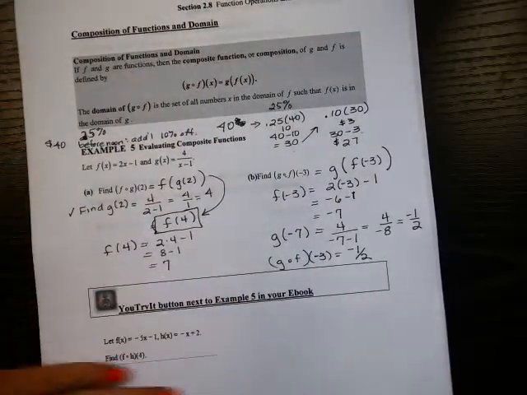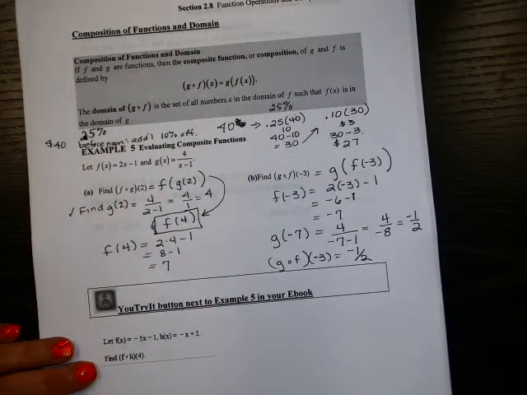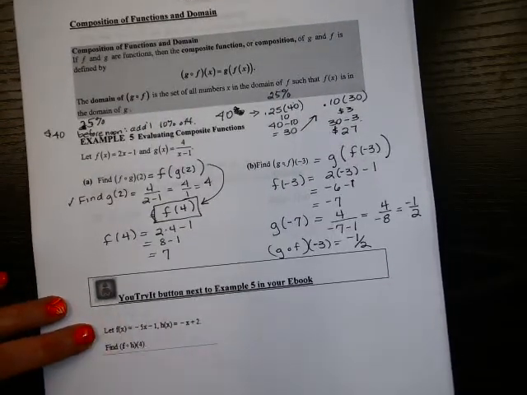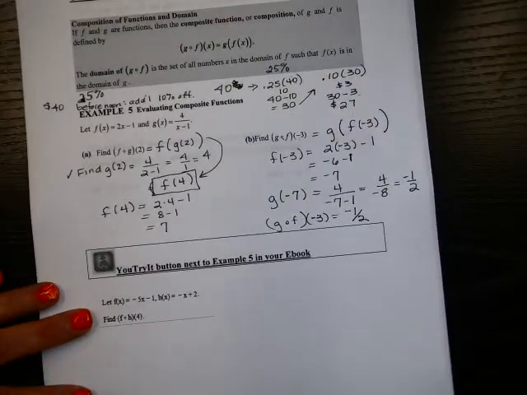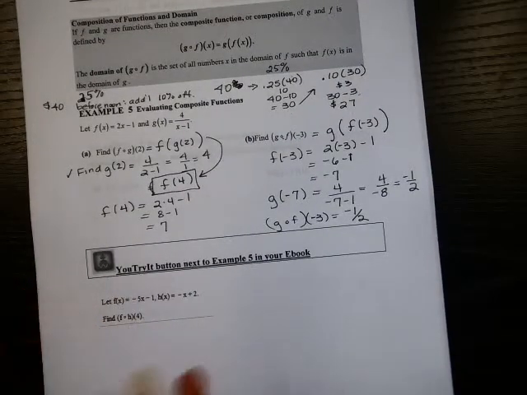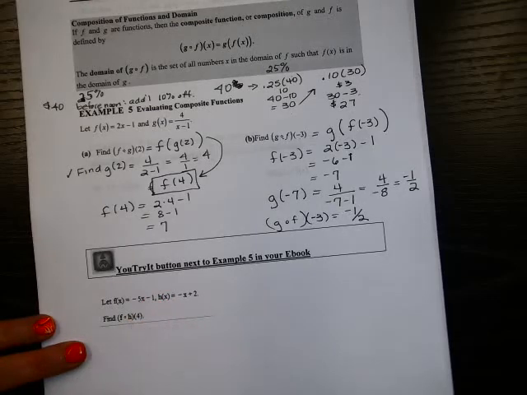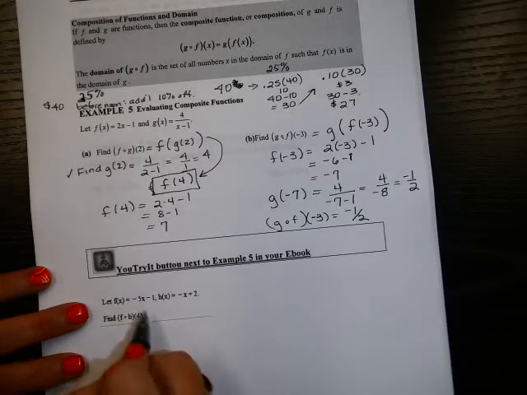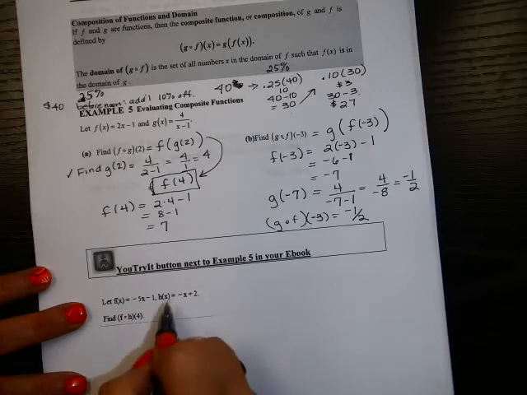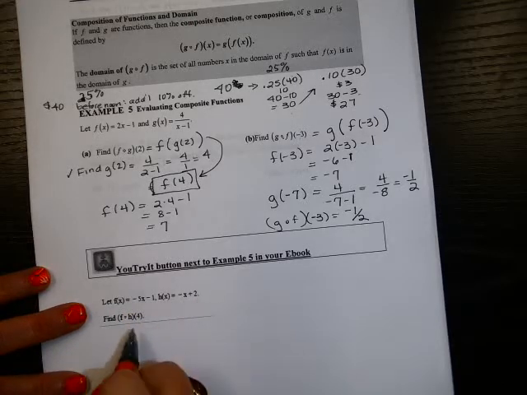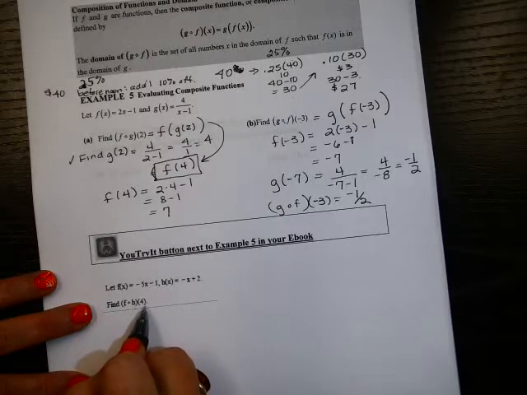In your ebook, it has an example. Let's try this one. You can use the You Try It button if you want to use your ebook, and it may generate new numbers, so if you want to try it, it may give you new ones. I'm going to use this one. It says let f of x equal negative 5x minus 1, h of x equal negative x plus 2. Find f of h of 4.